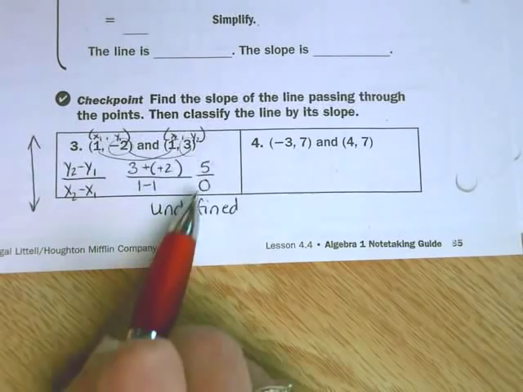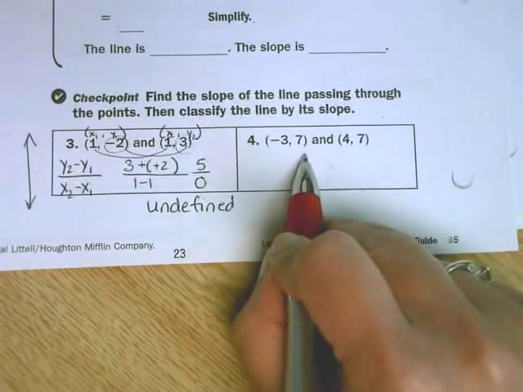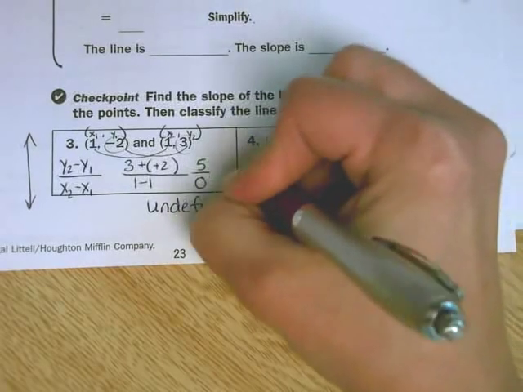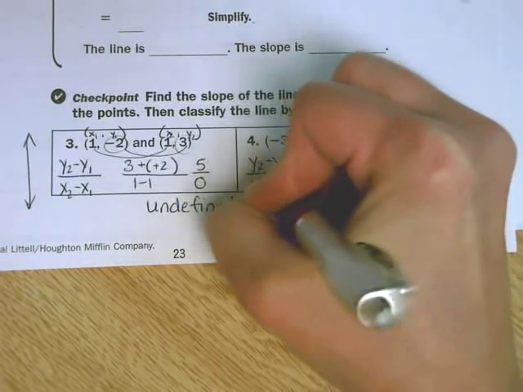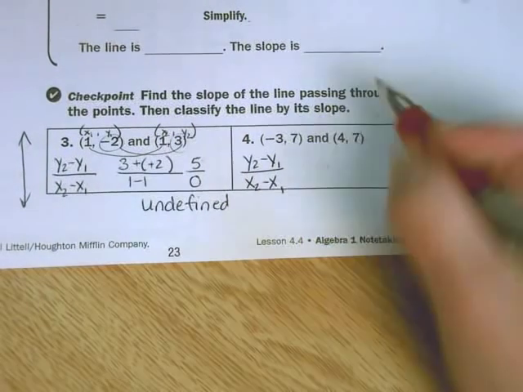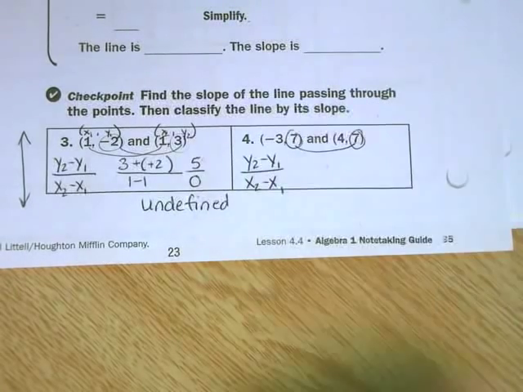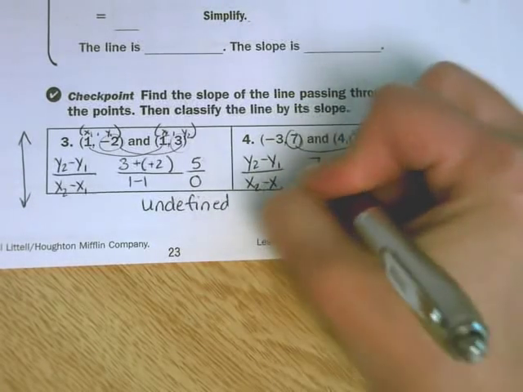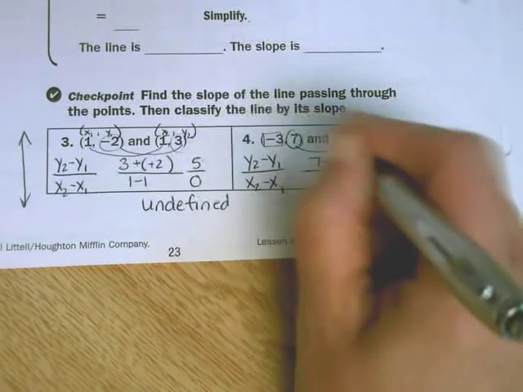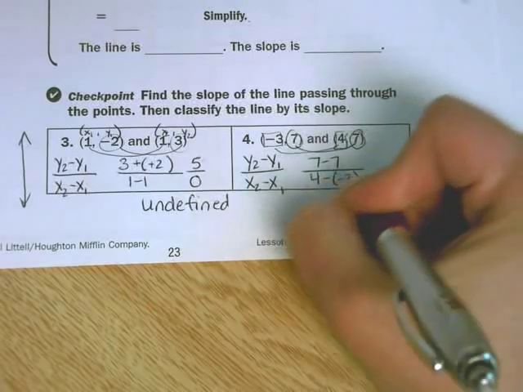So you might get a situation like this with a 0 on the bottom. Let's try this guy, see if we get the same thing. Are we going to get a 0 on the bottom? y2 minus y1 over x2 minus x1. As you get faster at this, you might need to label the top. I'm just going to do my y minus my y. 7 minus 7 on the top. And my x minus my x. 4 minus negative 3 on the bottom.